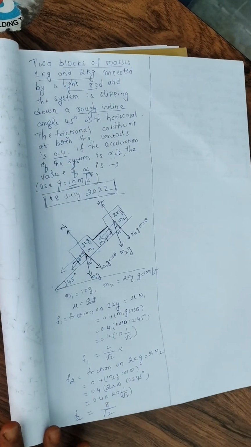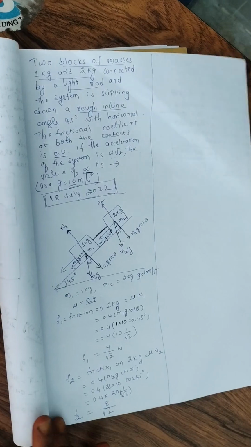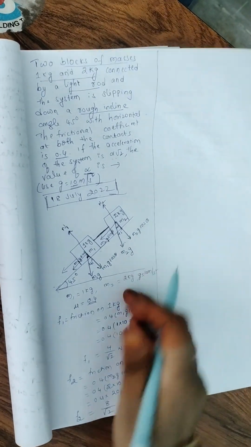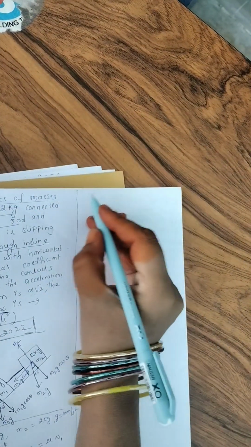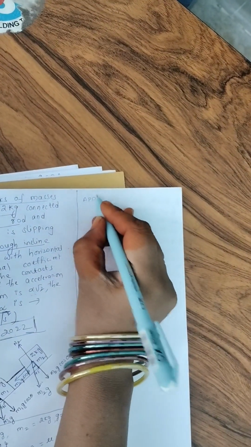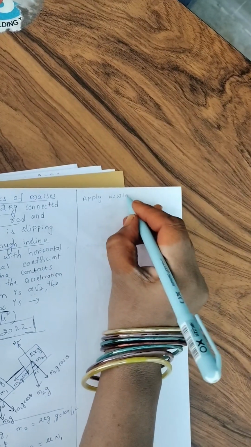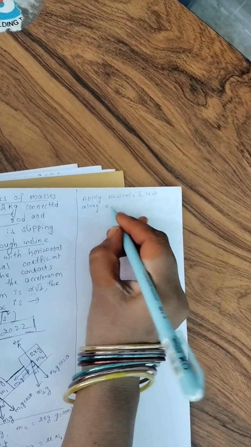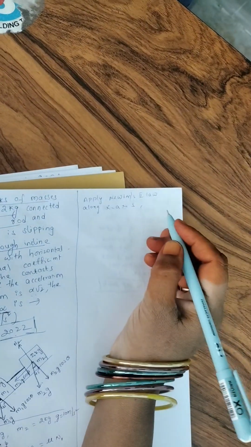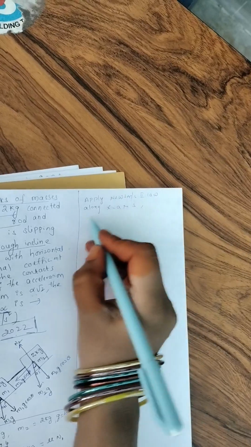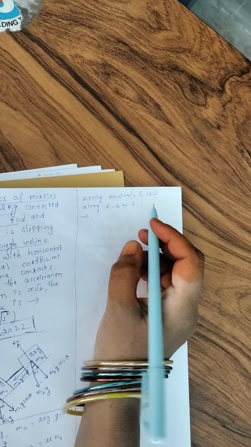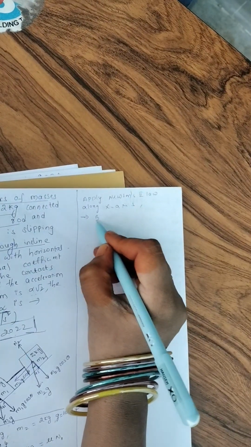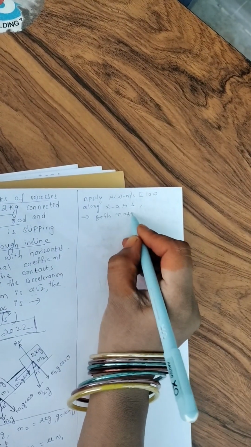Now next, let us apply Newton's second law along the x-axis. Why along the x-axis? Because the total system is going along the x-axis, not the y-axis. Now here, what will be the acceleration? The acceleration is the same. Why am I saying the same? Because both masses are connected, no?